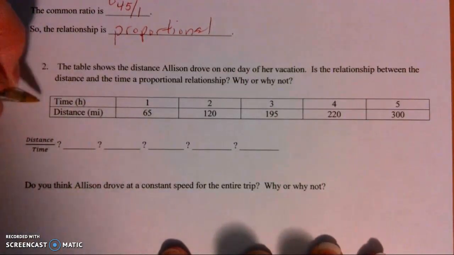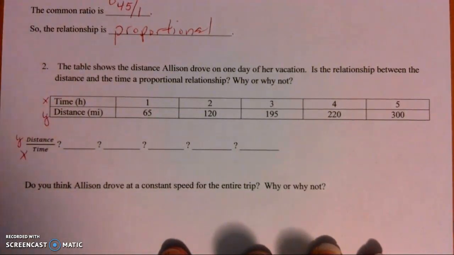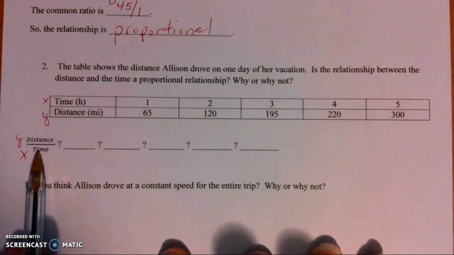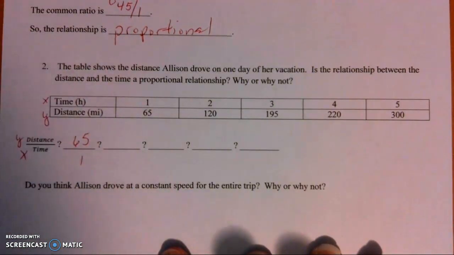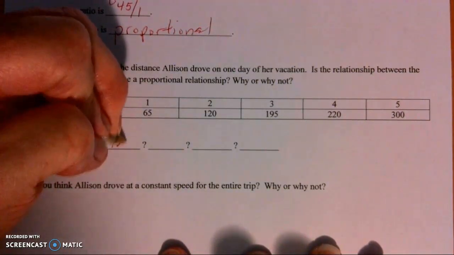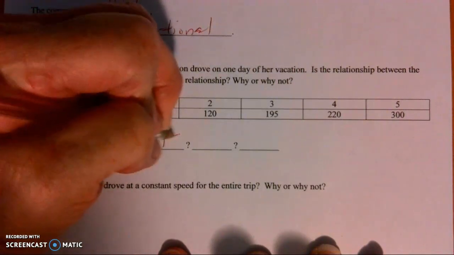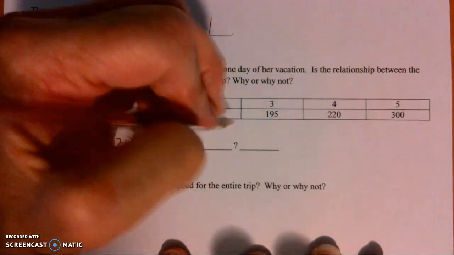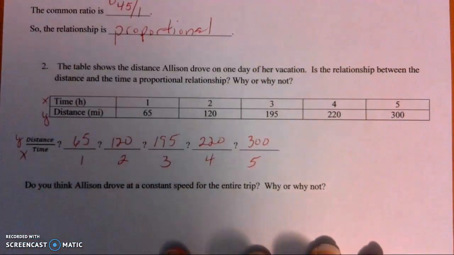So here again, let's just put the X and the Y there, and then Y over X on the fraction there. So she went 65 miles in 1 hour. Second hour, she just did 120, 195 the third, 220 the fourth, 300 the fifth.